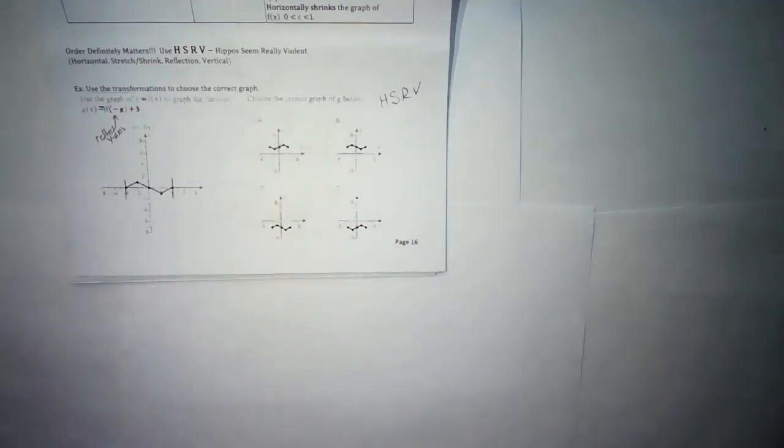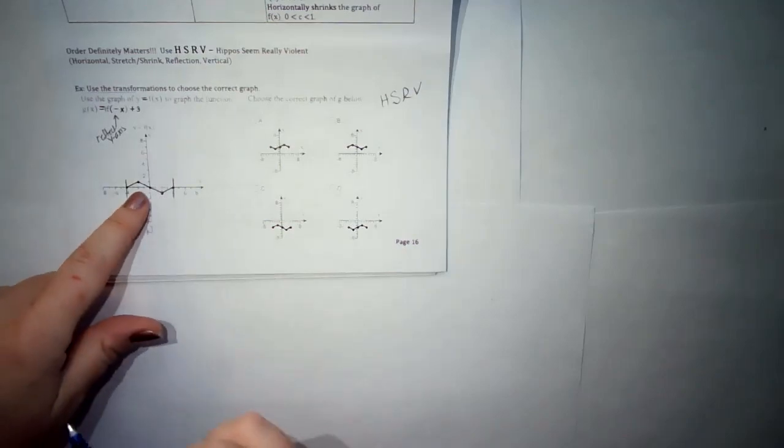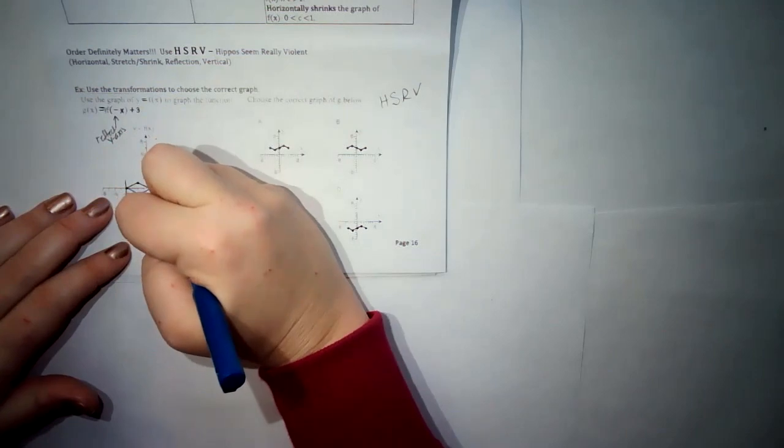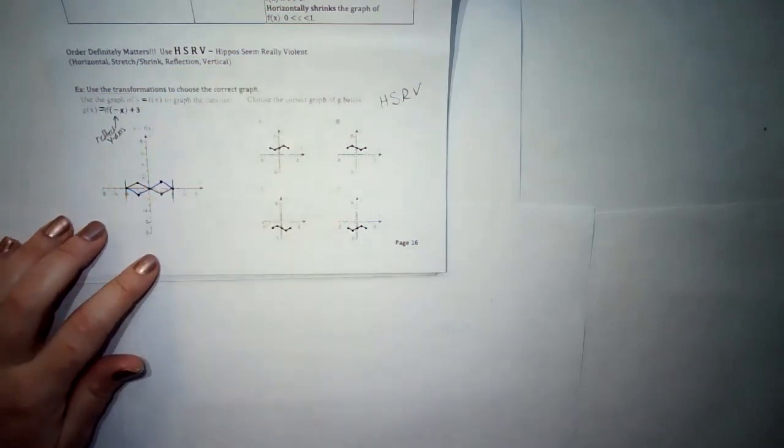So if this is going to reflect over the y-axis, I'm just going to take it the way that it is, and I'm going to turn it. Does that make sense? I'm just turning it like this. So this little hill, this little peak that's up here, is going to get turned. Where's he going? To the other side. Where's this little valley that's down here going to go? The other side. So, okay, the blue didn't do a whole lot. It kind of still looks like the other thing. But that's what I did.